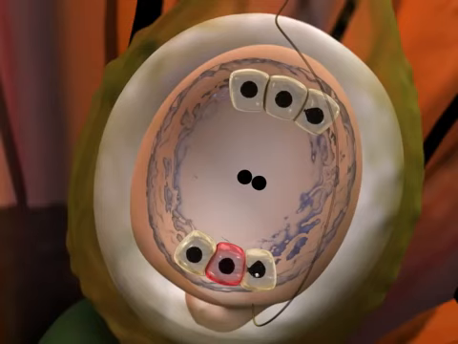The pollen tube reaches the micropyle and releases the sperm cells into the embryo sac. One of the 2 sperm cells fertilizes the egg cell. This produces a diploid zygote, which will become the embryo.